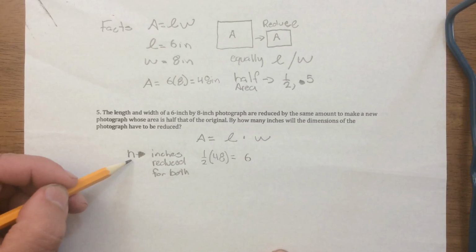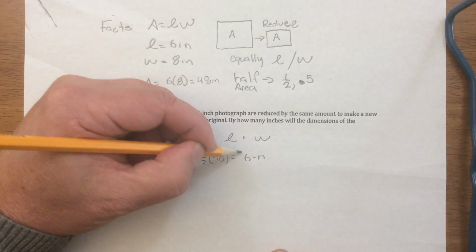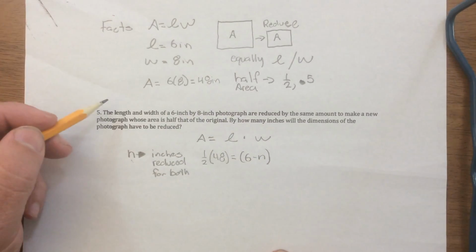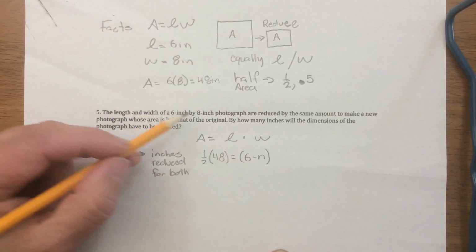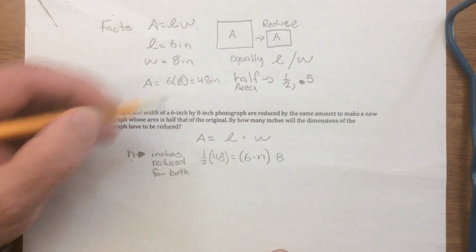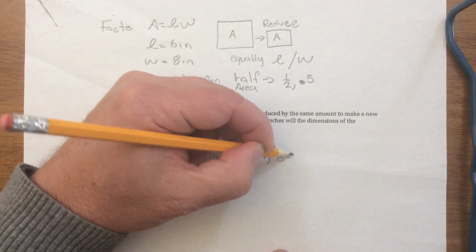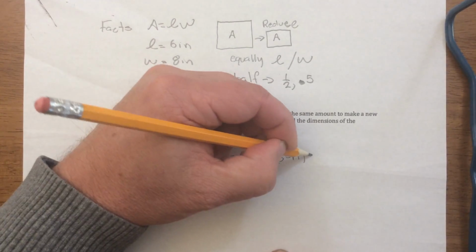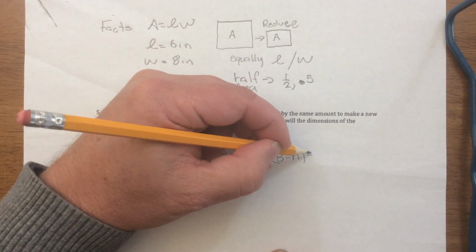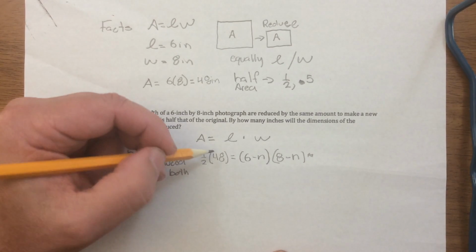We don't know what it is, so I'm going to use a variable. When we talk about reduce, we mean subtract. So there's the length. I'm going to do the same thing with the width. The width I have is 8. I want to reduce it by the same amount, so it's n. So I'll subtract. All right, let's do some simplifying.